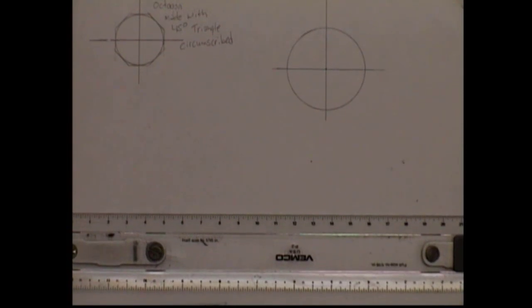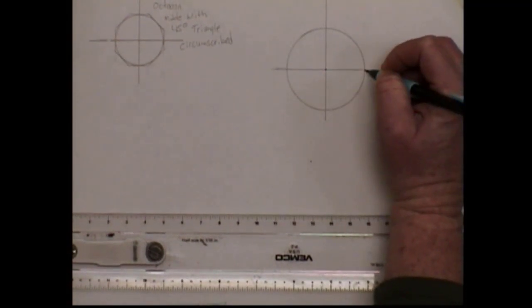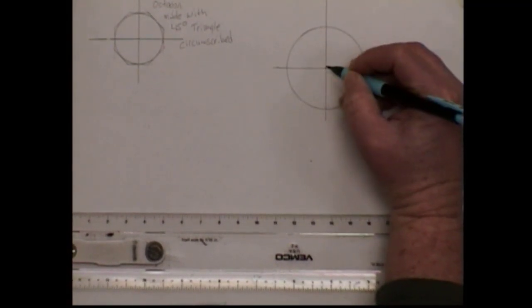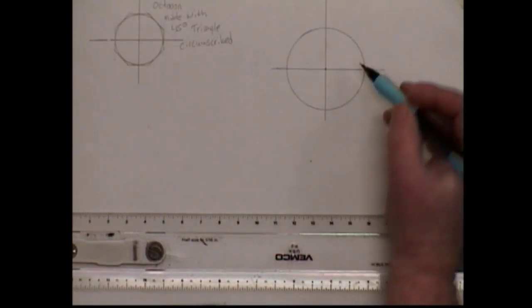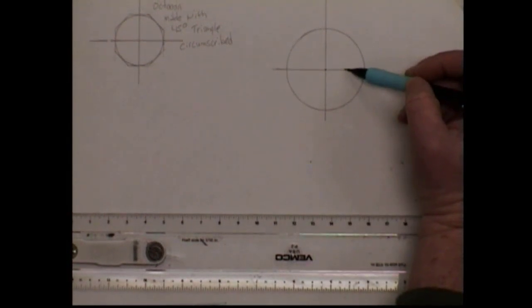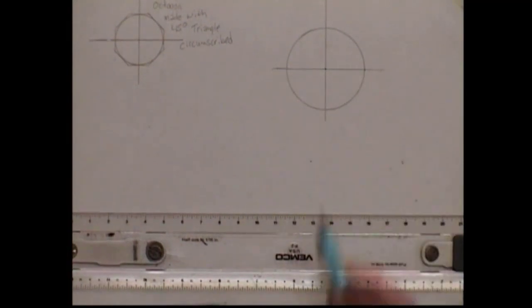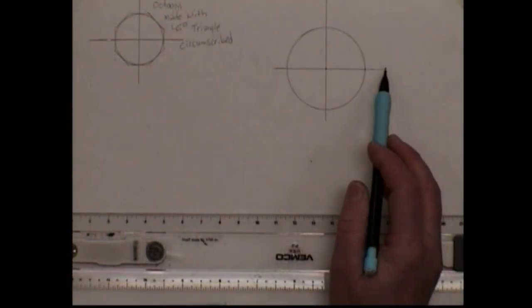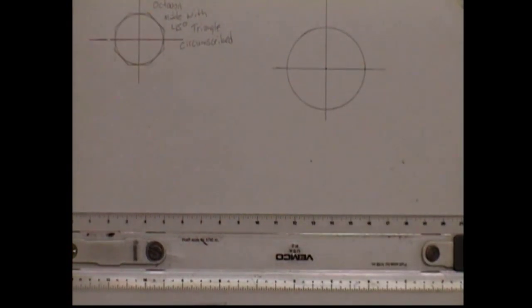So once you have your circle made, the first step is to bisect the distance between the center point and this quadrant here. So between the center point and the quadrant, we're going to bisect that line. So we're going to try to find the exact center between the center point of our circle and the quadrant of our circle. So don't do your whole center mark here. Just do between where the quadrant is and the center point.